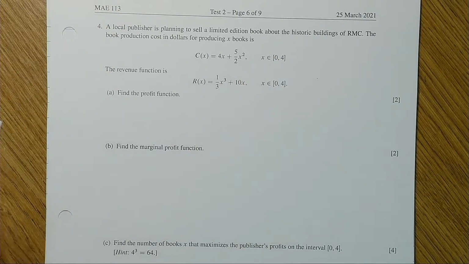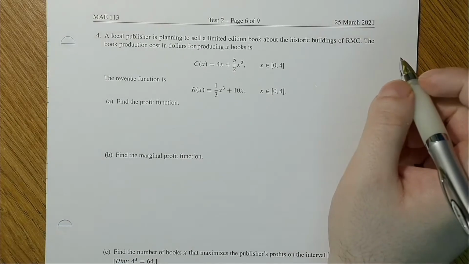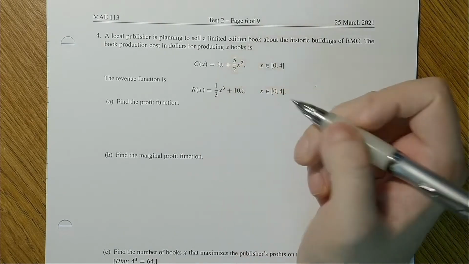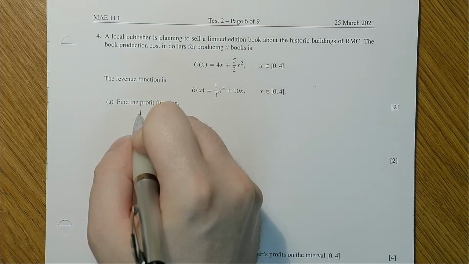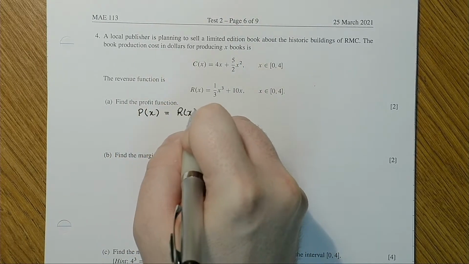We have a local publisher planning to sell a limited edition book about historic buildings of RMC, and the book production costs in dollars. So here's the cost here, and we have the revenue function. They ask us to find the profit function. So the profit function is the revenue minus the cost.